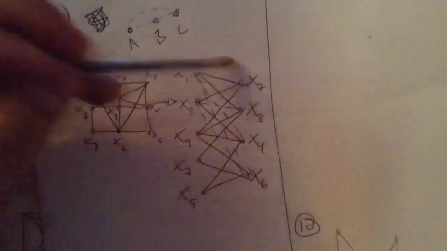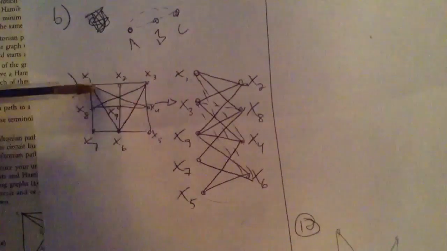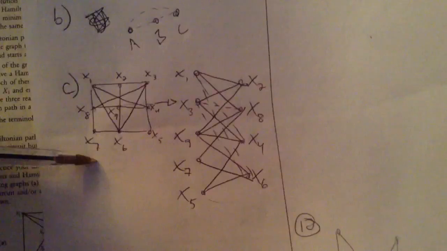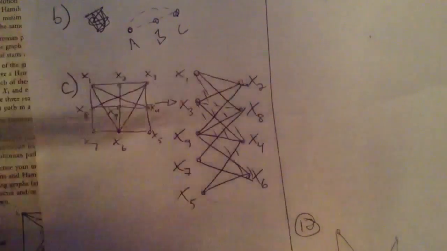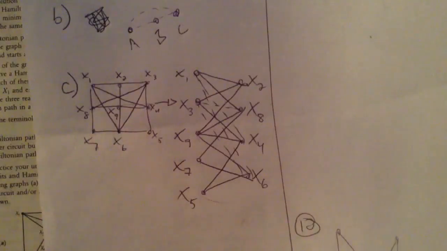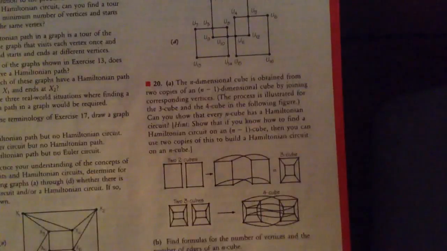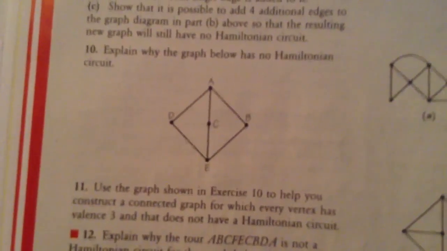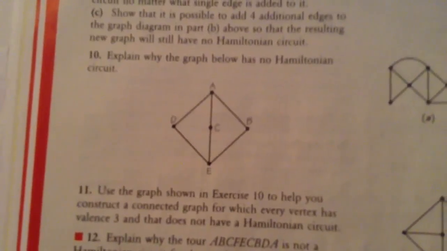It's obvious when you look here, much harder to see over here. But this is what's cool about the way the math works: if you understand how these graphs are related, it makes a concept that is very difficult over here very simple over here, and then the hard part is just translating back and forth between the two of them. Now on to problem 10. We want to explain why that graph there has no Hamiltonian circuit.